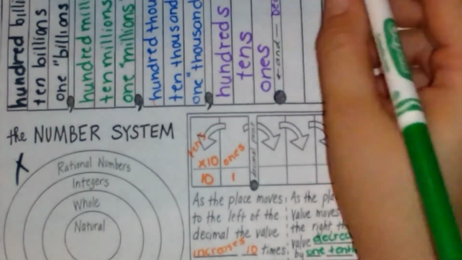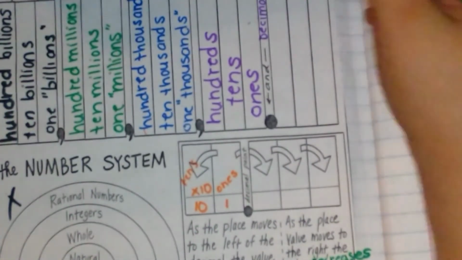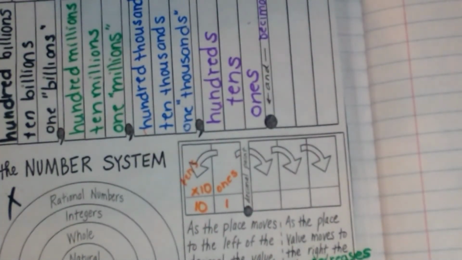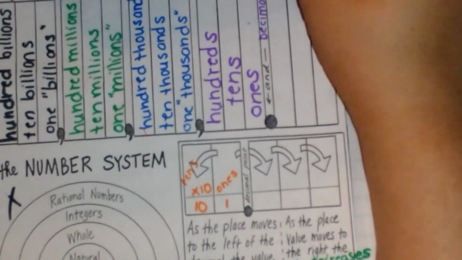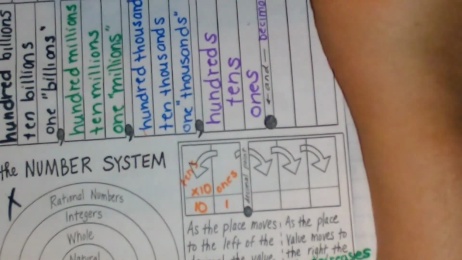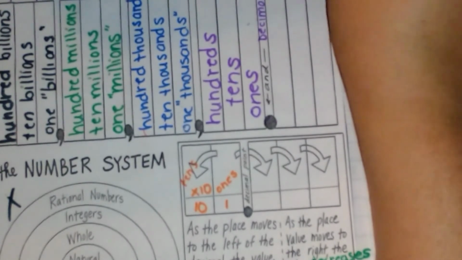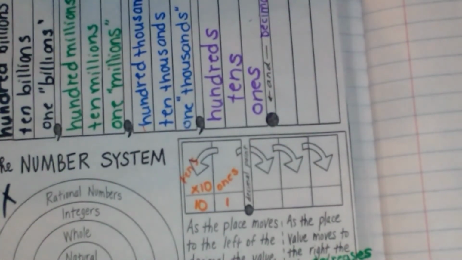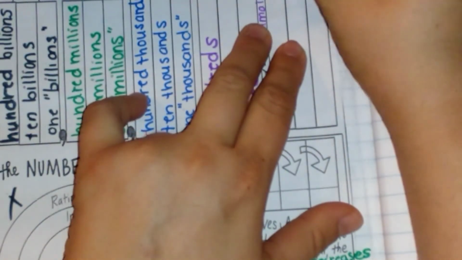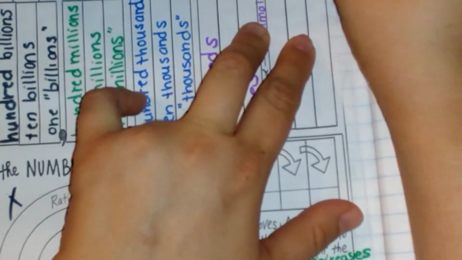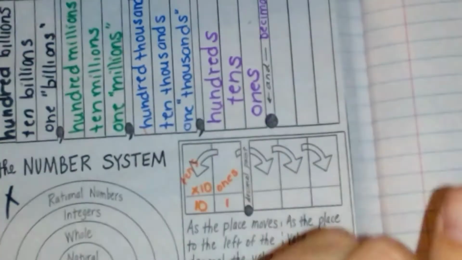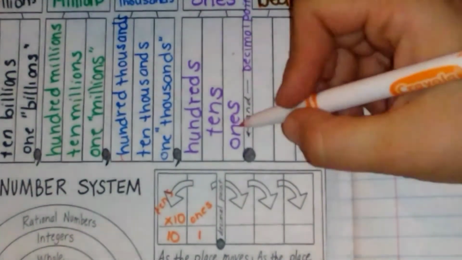So actually, let's fill in these decimal points. These are the decimals. All right, the decimals, now they start a little bit backwards.